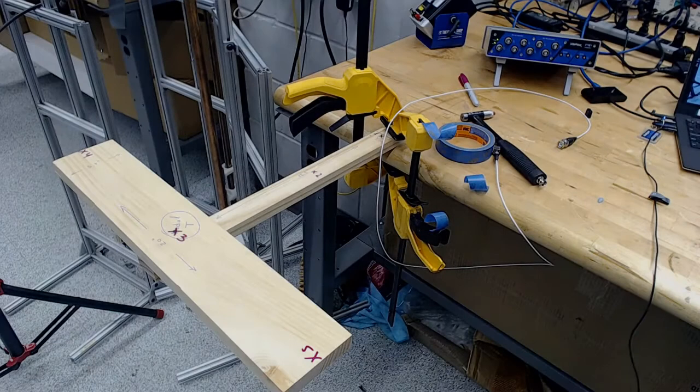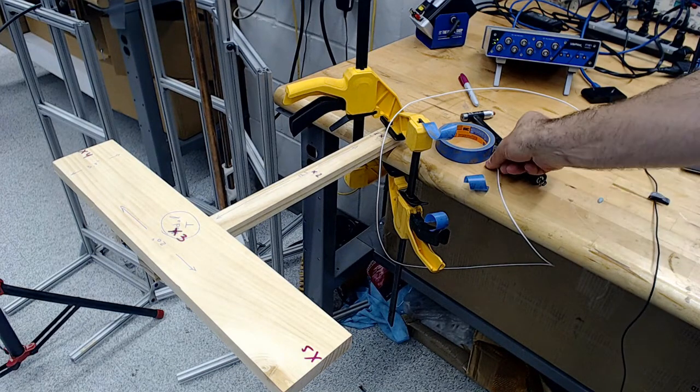Good morning. Today we are going to set up the test for hammer excitation or ping test, both in hardware and software. Then we are going to perform the test and see the results. Now first we need to locate the accelerometers.